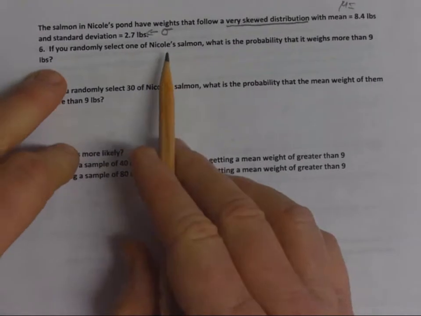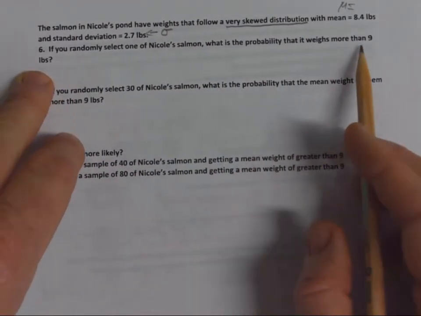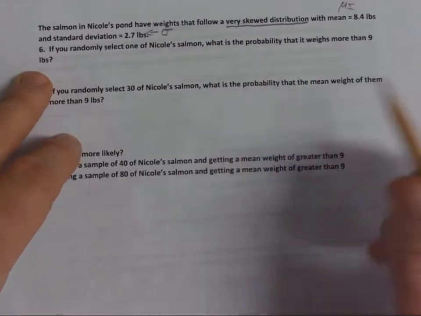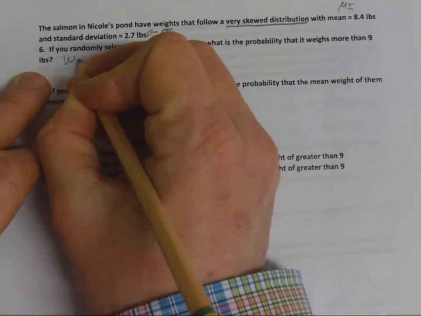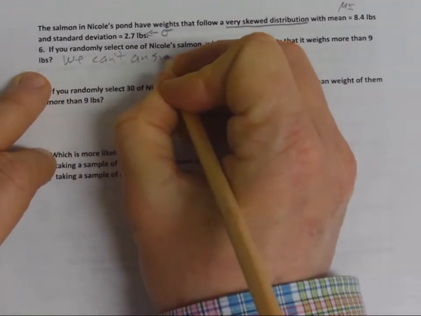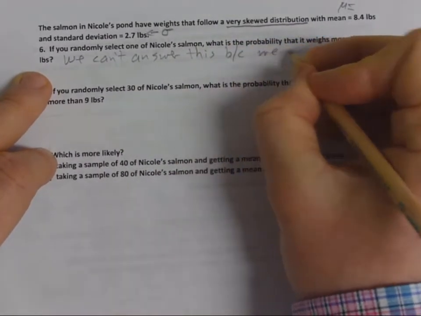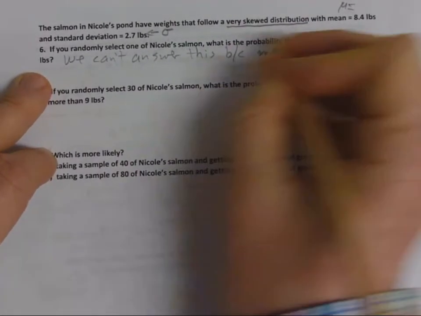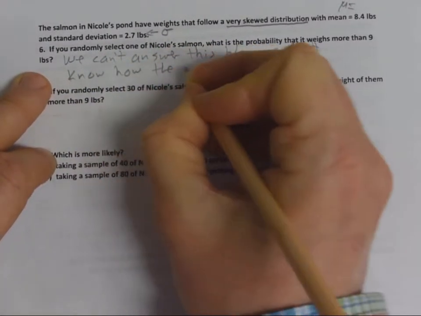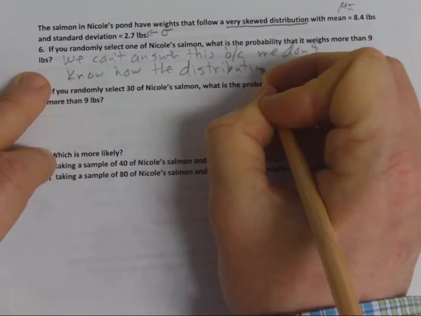If you were to randomly select one of Nicole's salmon, what's the probability it weighs more than 8 pounds? Well, we can't answer this question because it doesn't say that it varies normally or uniformly or any way. We can't answer this because we don't know how the distribution varies.